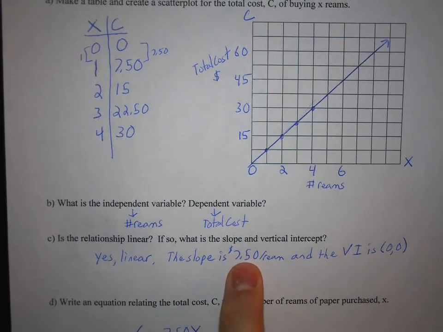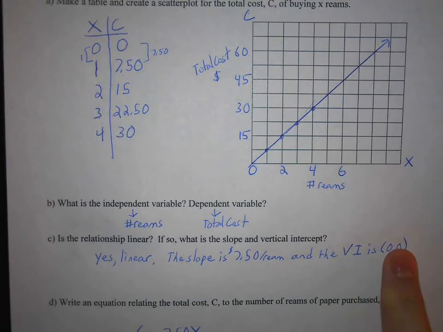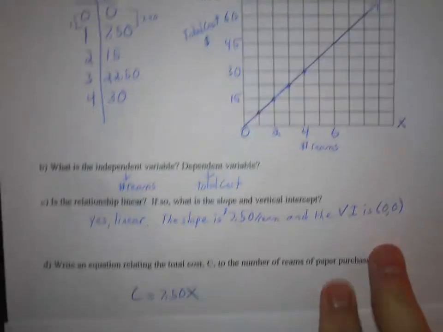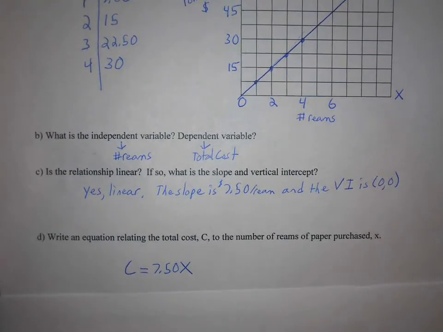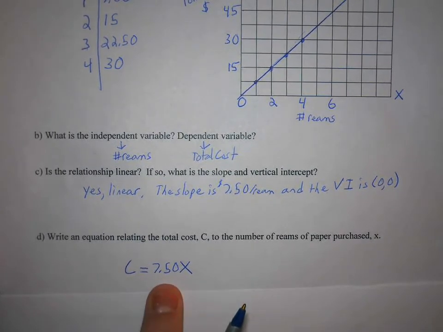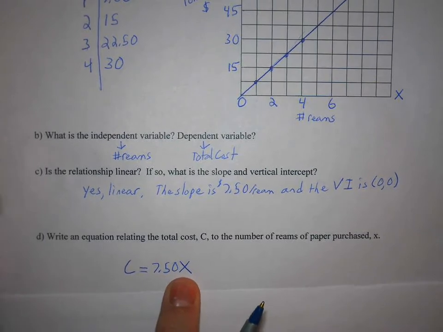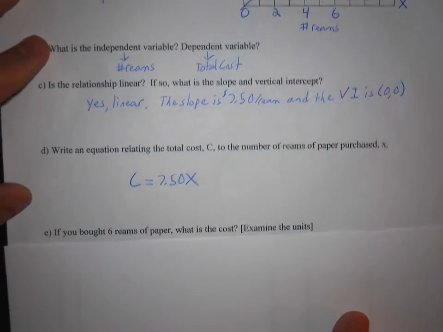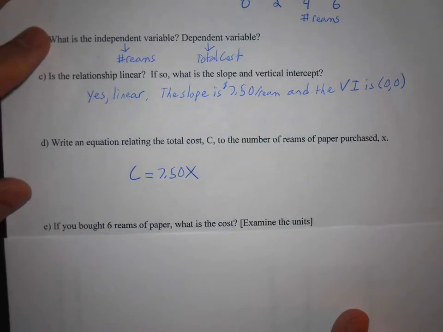So the slope of your line was $7.50 and our starting value was at 0. So right away that tells you in the y equals mx plus b context that C equals 7.50 times x. So if you bought 6 reams of paper, what would the total cost be?